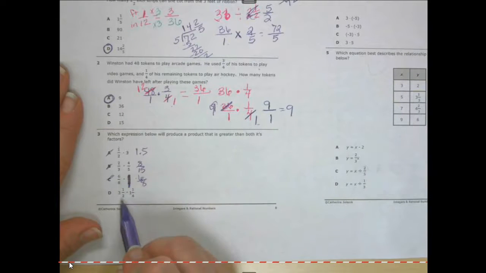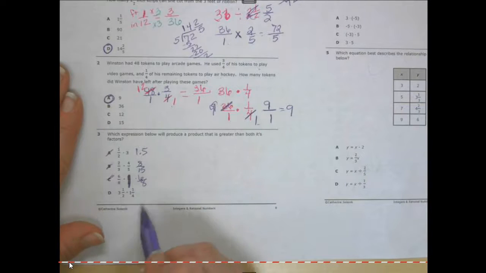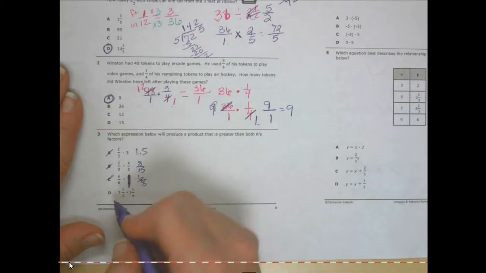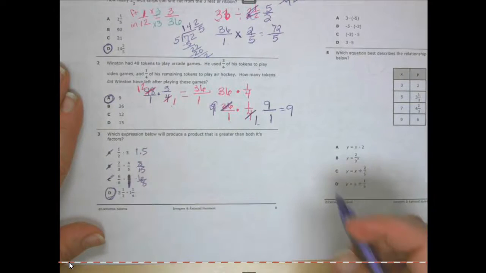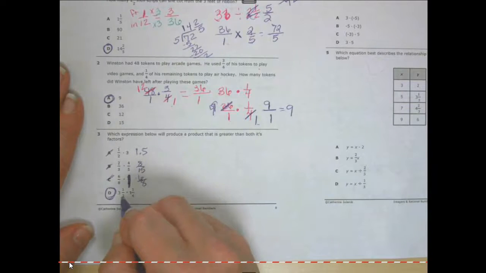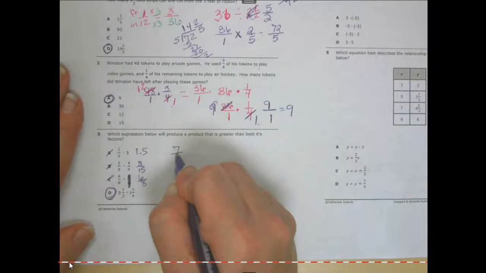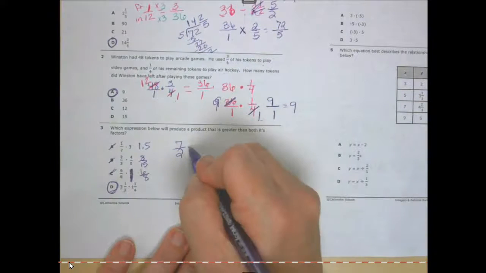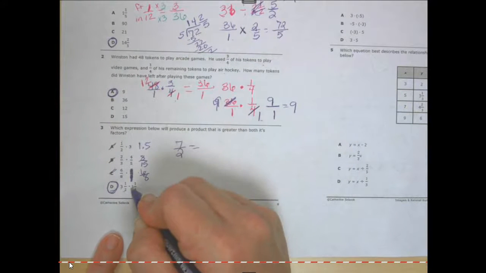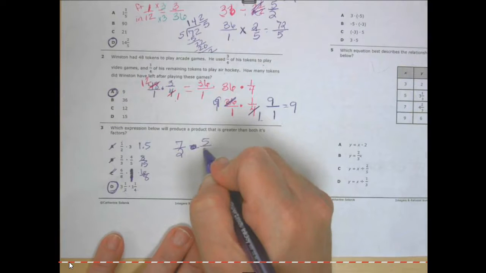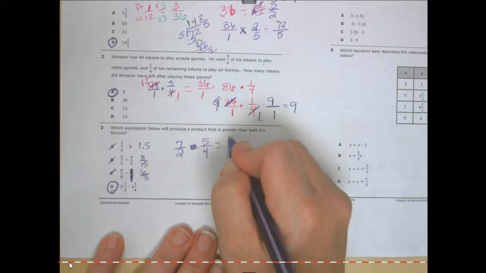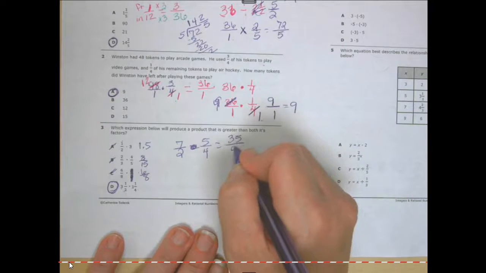Here I'm multiplying by 3 times. If you just think 3 times 1 is 3, and then you multiply half by half, half by 1/4. So my answer is D. And you can check that out. 2 times 3 is 6, plus 1 is 7 over 2. 1 times 4 is 4, plus 1 is 5 over 4. So I'm going to get 35 over 8.